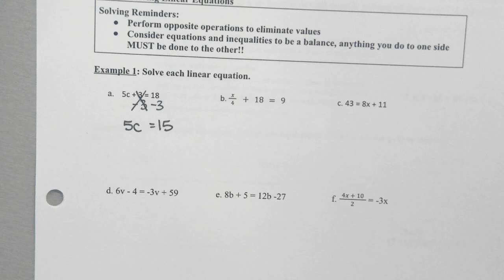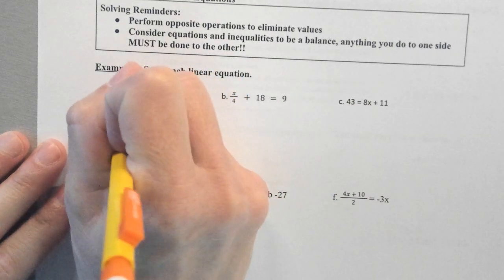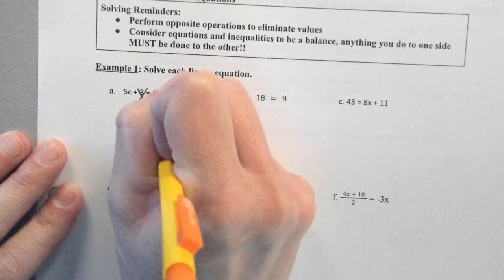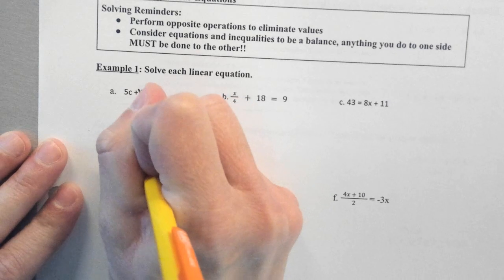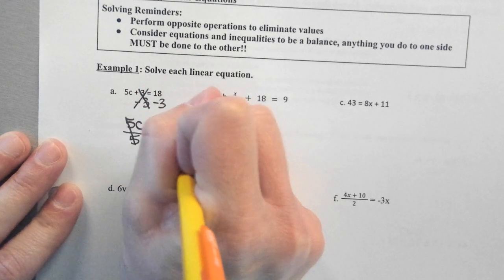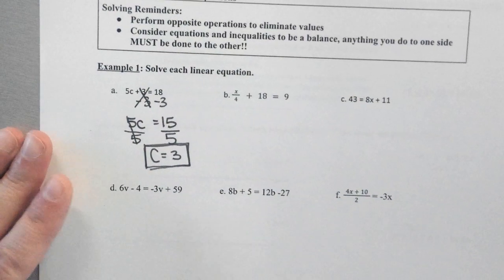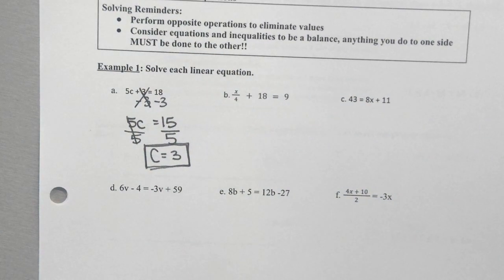Alright, so I'm here now. How can I undo the 5 being multiplied to the c? Divide. Thank you, Michael. Let's divide, and I get c equals 3. You may use a calculator for any of this to help yourself. Also, remember that you can plug back in to double check your answer. What is 5 times 3? 15. 15 plus 3, is that 18? So you should get a true statement. If you don't get a true statement, something went wrong.